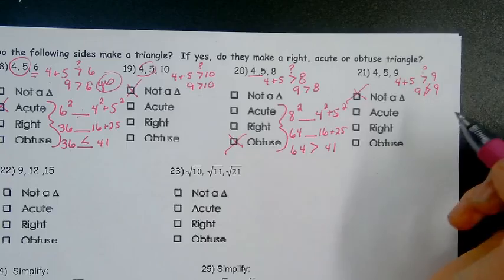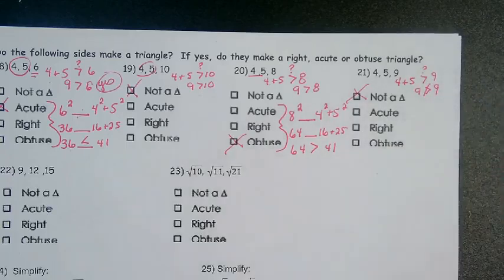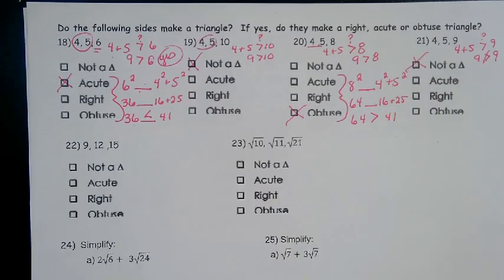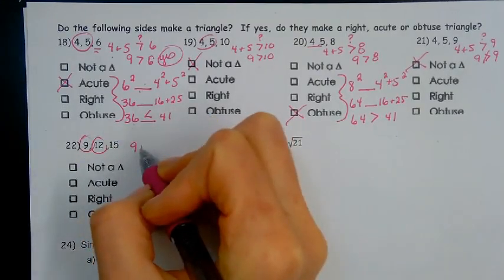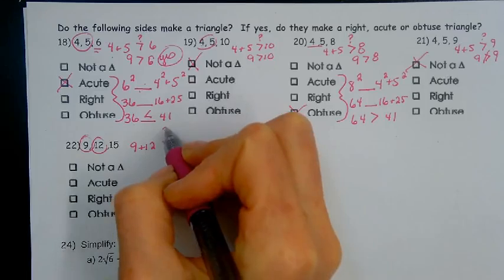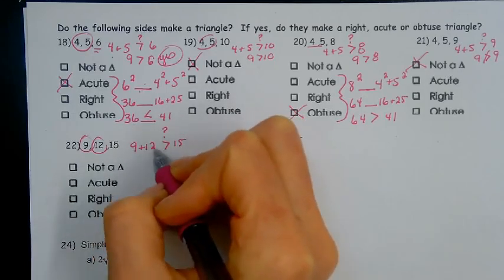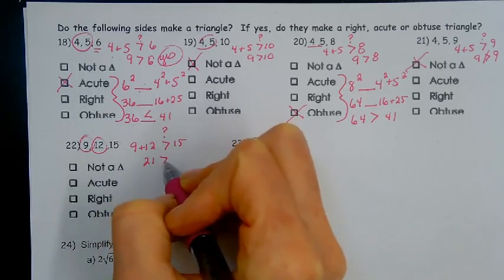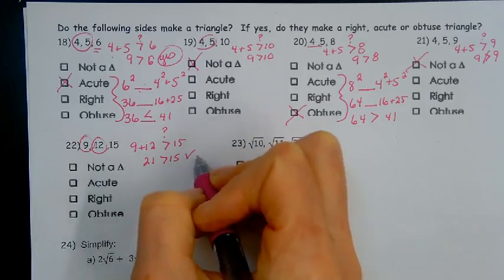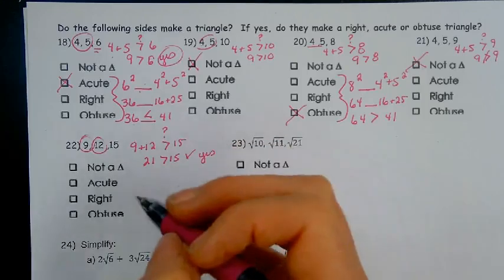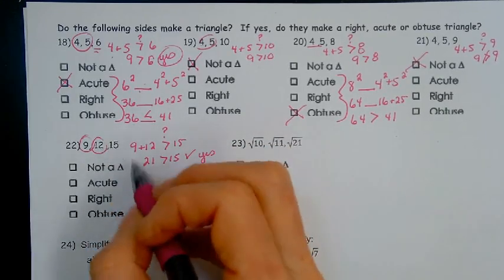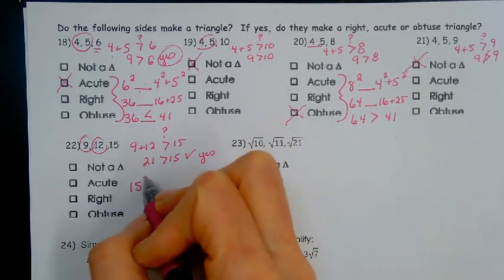Okay, 22. Our two smaller sides are 9 and 12. So 9 plus 12. Is that greater than 15? Well, that's 21. Yeah, 21 is certainly greater than 15. So yes, these make a triangle. Okay, what kind? We'll take the big side, that's 15, and we'll square that. Then we'll take the two smaller sides, 9 squared and 12 squared, and we'll add them together.